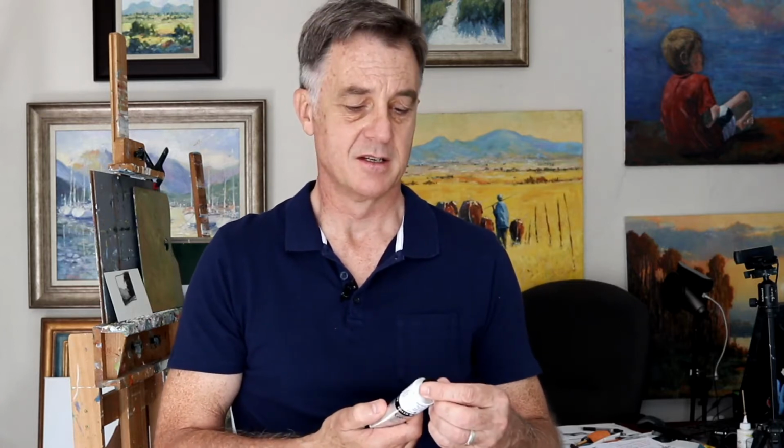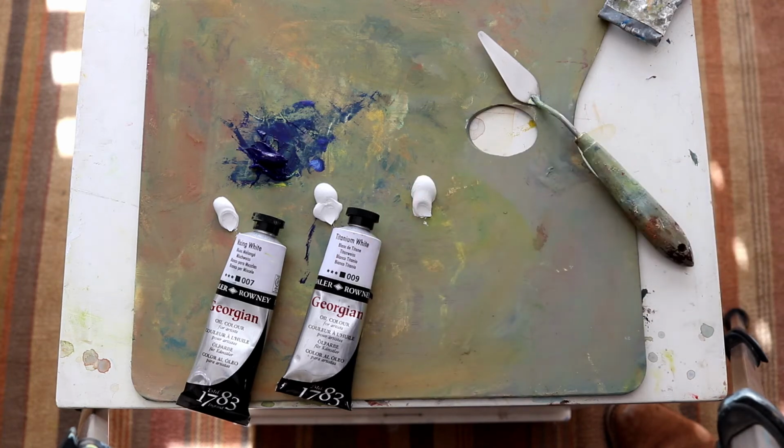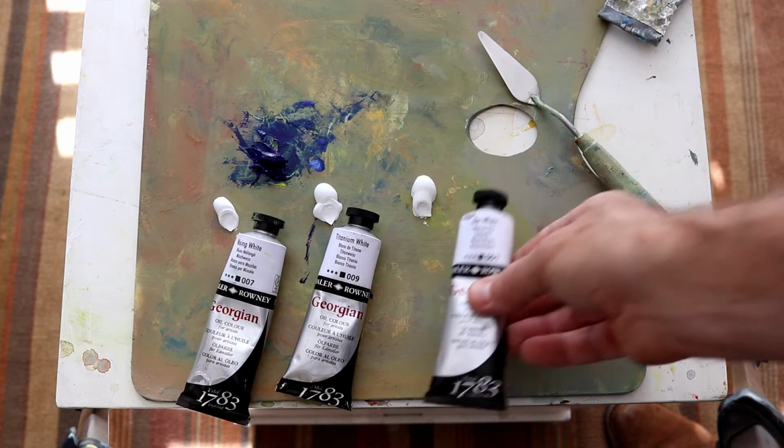Now, there's another paint as well called zinc white. And zinc white has certain different properties to titanium white. Zinc white's been around for quite a long time, since the 19th century. And one of the characteristics of zinc white is that it's slightly warmer than titanium white.